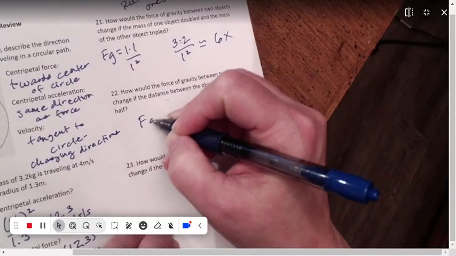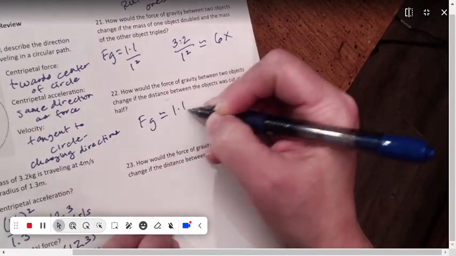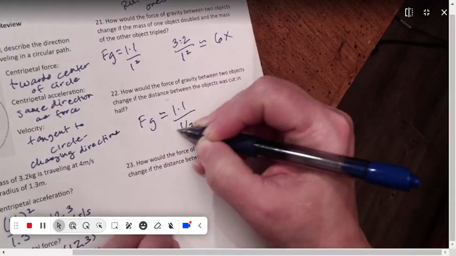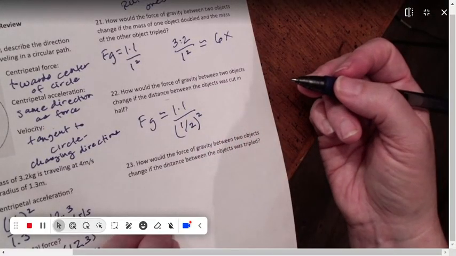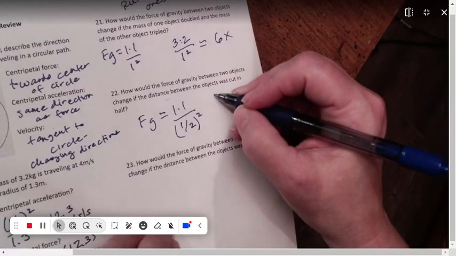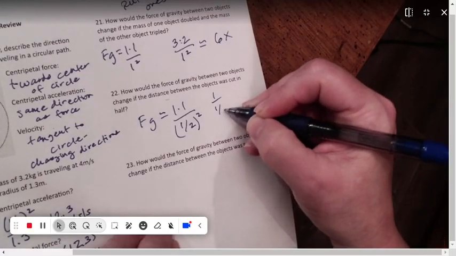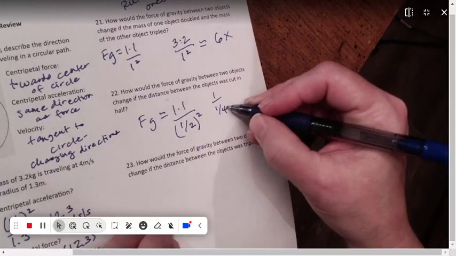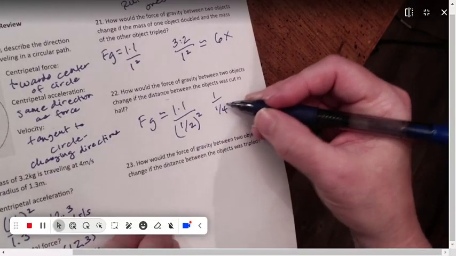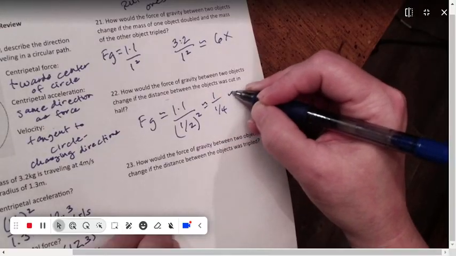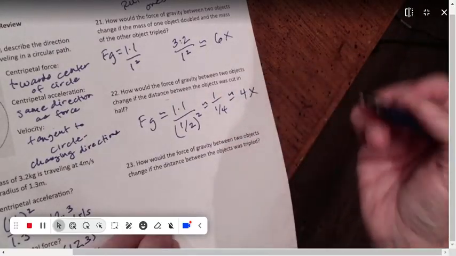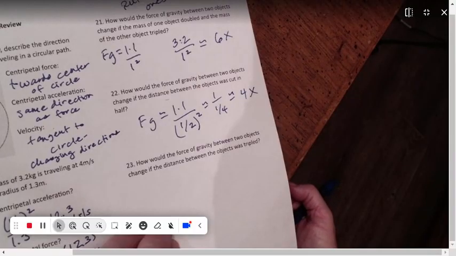So now I'm going to have force of gravity. It's 1 times 1 divided by 1/2, and I've got to square that, because the distance is going to be cut in half. So now I've got 1 divided by 1/4, and I have to do the keep, change, flip, or whatever. This fraction is going to flip up, basically. And I'm going to end up with 4 times. When I bring my objects closer together, my force is going to be greater.